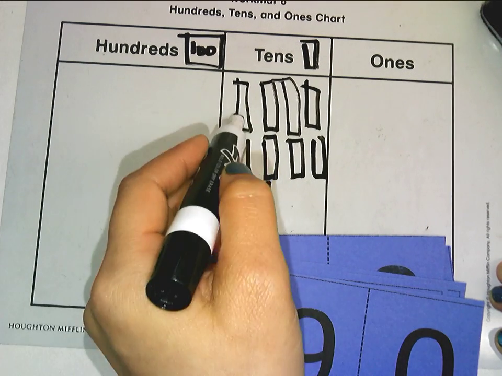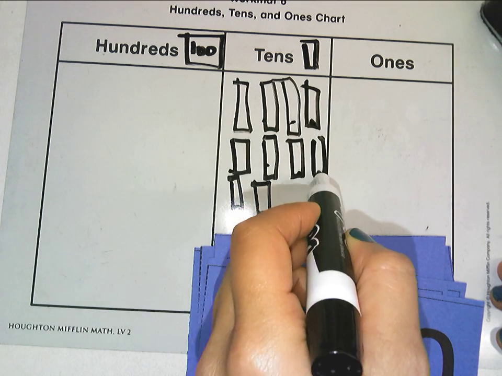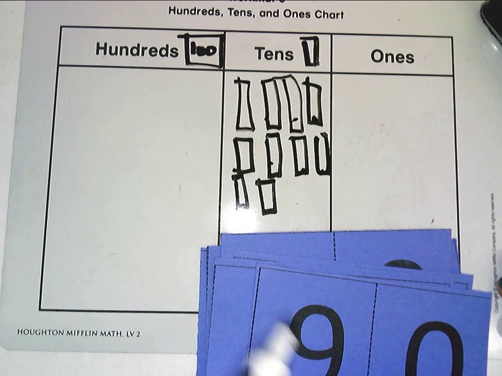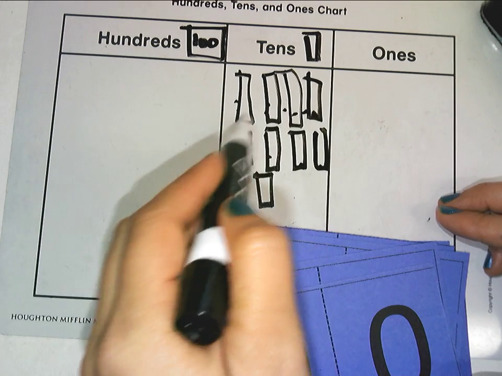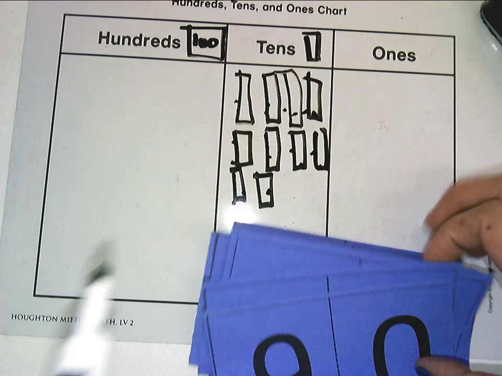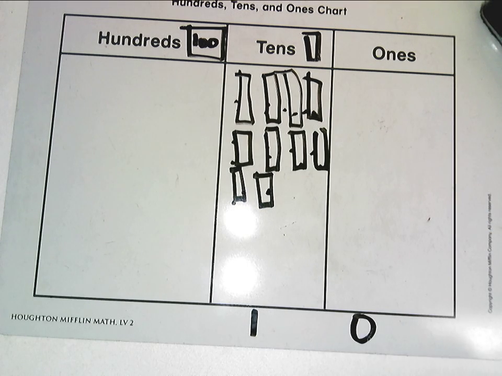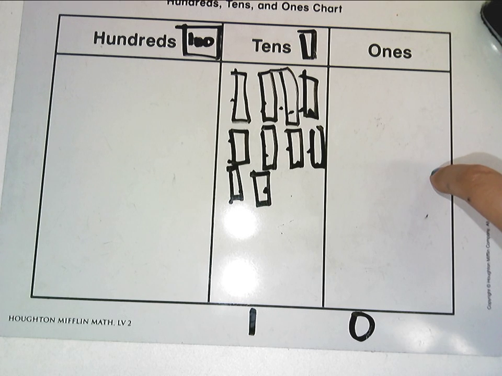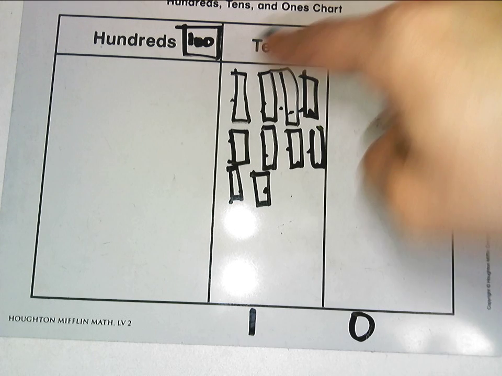So I have 1 ten, 2 tens, 3 tens, 4 tens, 5 tens, 6 tens, 7 tens, 8 tens, 9 tens, 10 tens. Let's count the value. Remember, that's how much it is. So 10, 20, 30, 40, 50, 60, 70, 80, 90, 100. 10 tens equals 100. So now, what can I do? Think about what I did when I had 10 ones and I bundled them up and made a group of 10. So now, what can I do with the 10 tens?